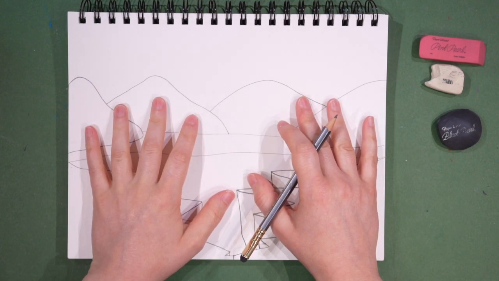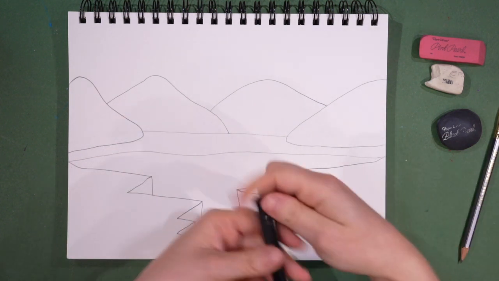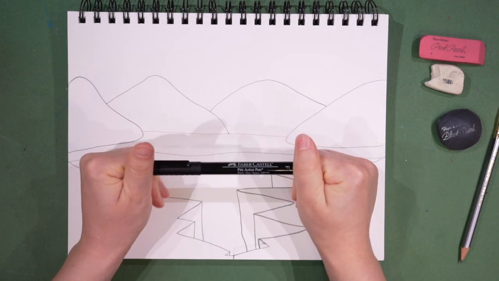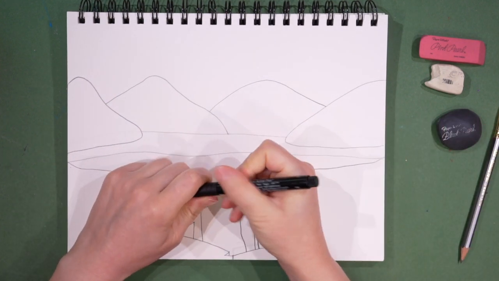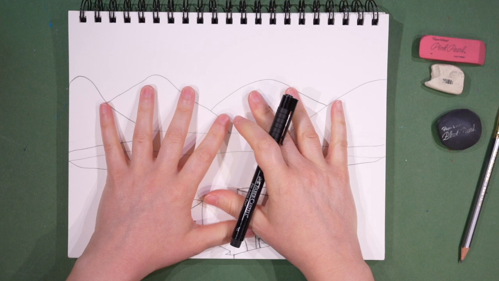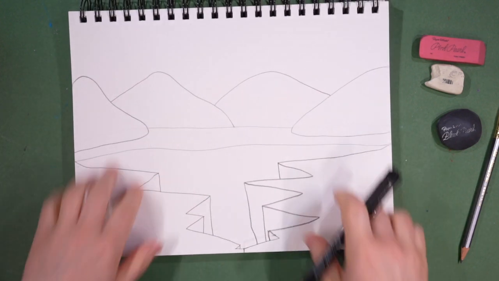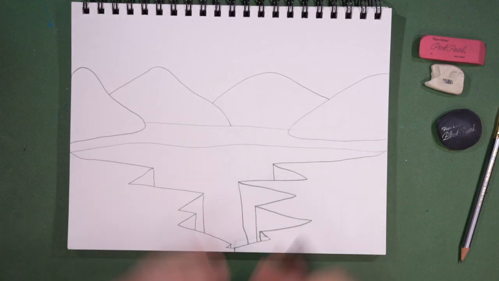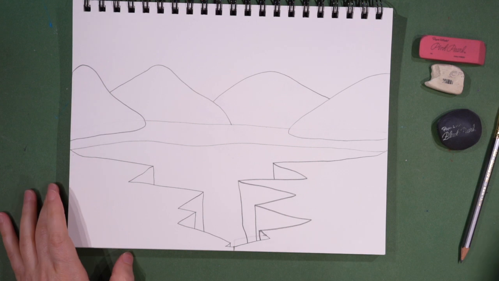If you have a fine point black Sharpie like this one, a little skinny guy, I would like you to trace this in Sharpie. Make sure that you have erased any lines that go through your work. You don't want to show see-through things unless they're supposed to be there.